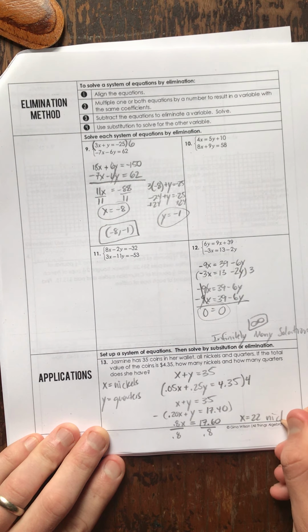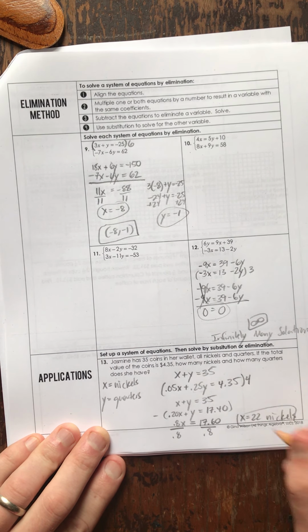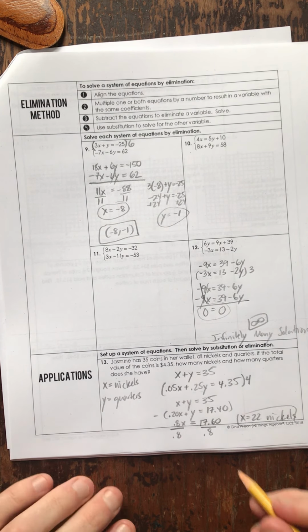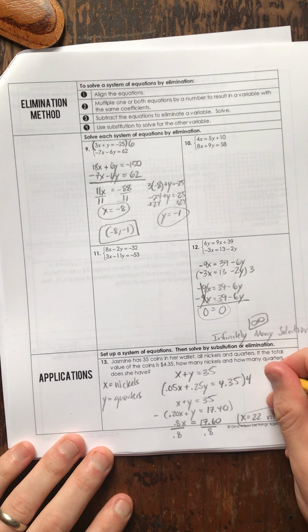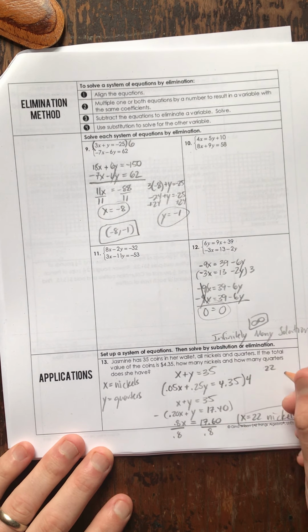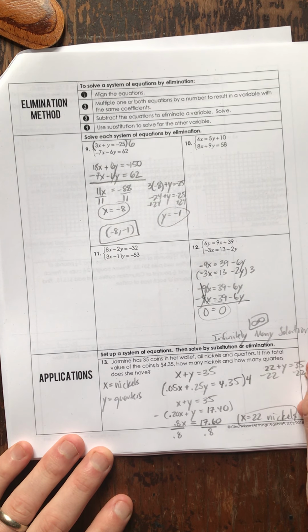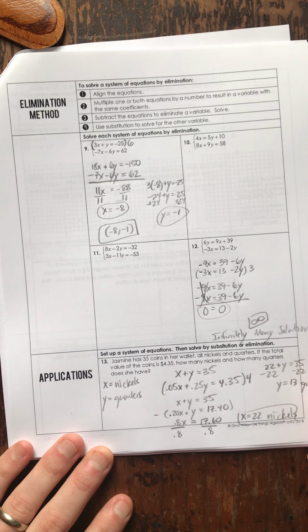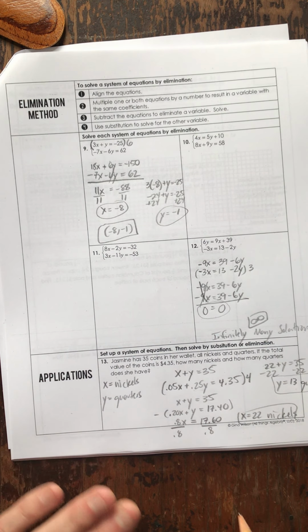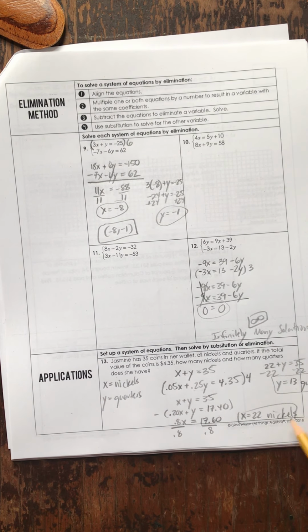22 nickels. And then all we have to do to figure out our quarters is go to either equation. I'm going to use the top one, x plus y equals 35, and then subtract 22, and we get something like, what's that going to be, 13? So we got 13 quarters. So this one you don't have to write in an ordered pair. With word problems, you don't have to write an ordered pair. You just want to make sure that you label them correctly. So 22 nickels and 13 quarters.